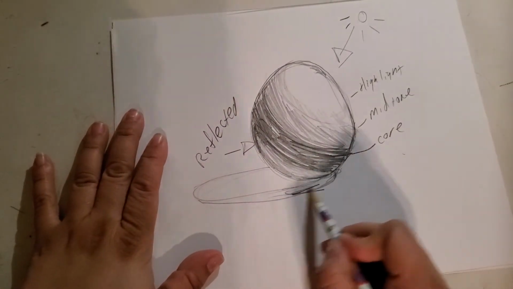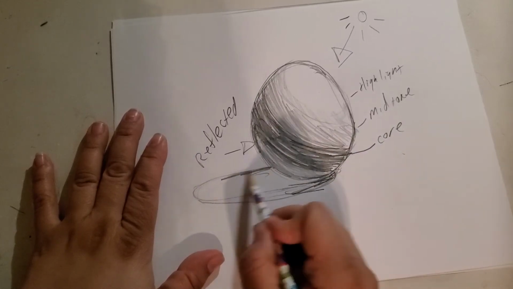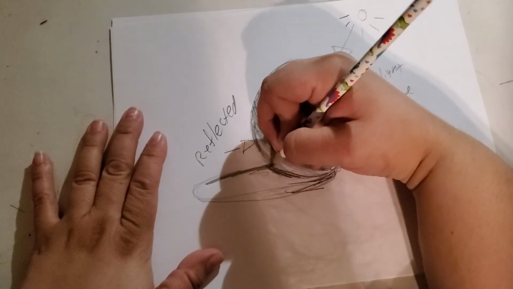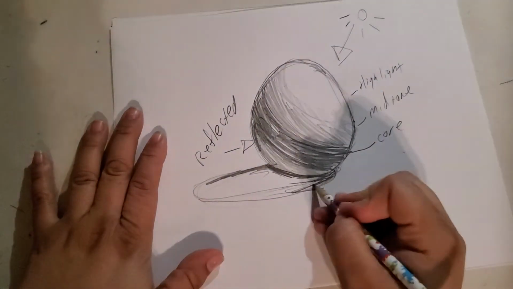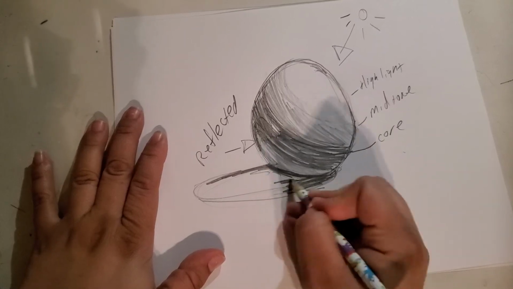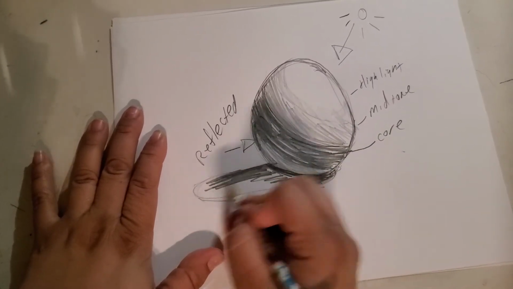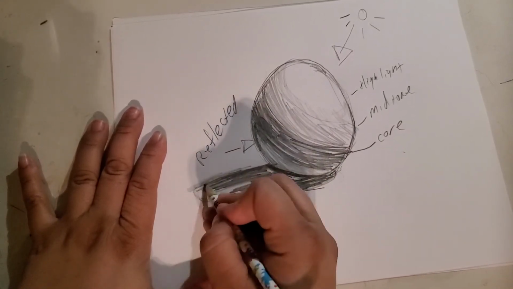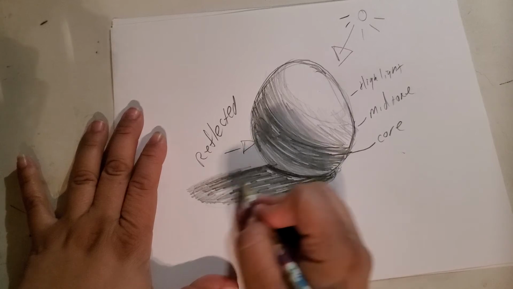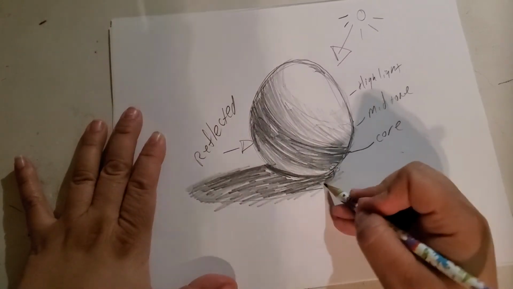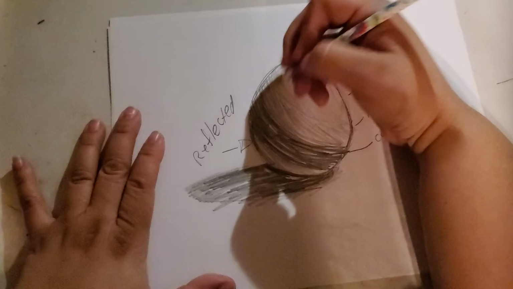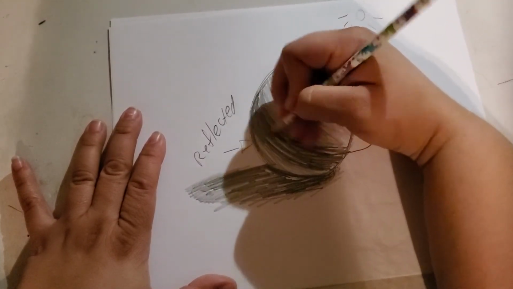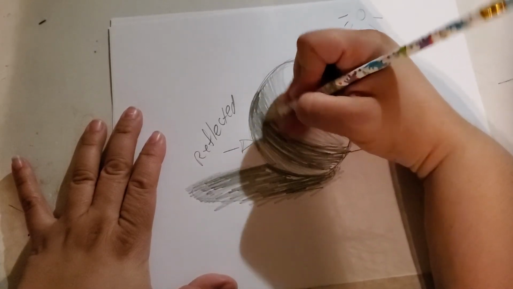The next thing I'm going to do is fill in the base right here with the cast shadow. You can fill it in really super dark up against the edge of your object. And then just fill in the space as much as you can. And then blend out the outside edge. Once you have done that, you can go in and add extra areas, add spaces that are darker, and clean up the outside edge of your shape.